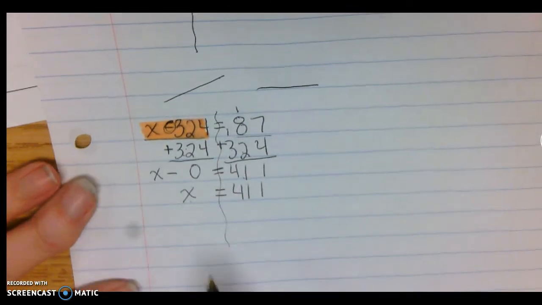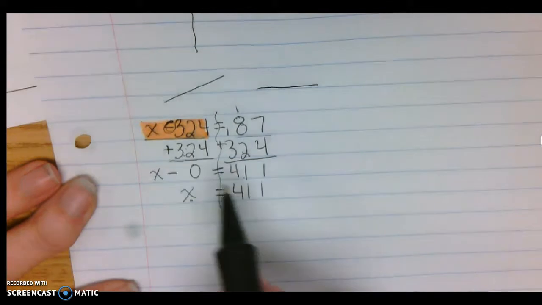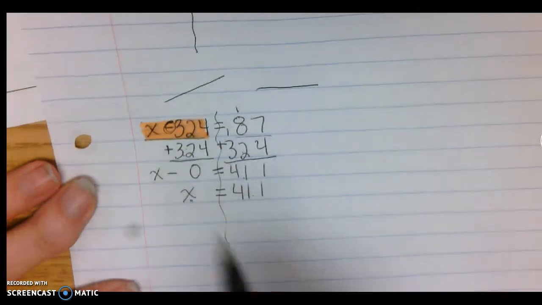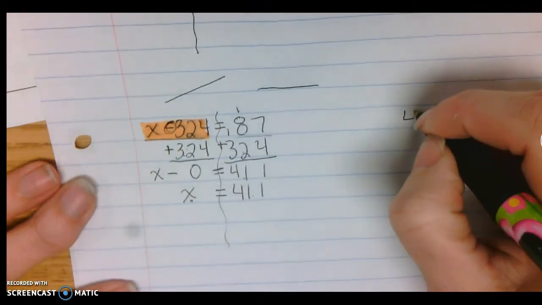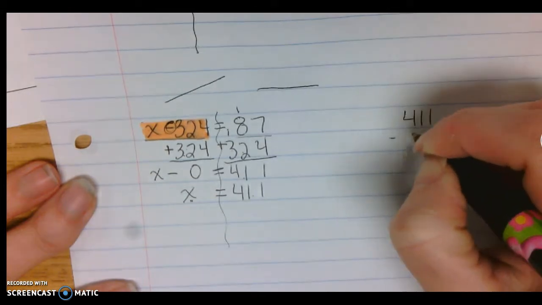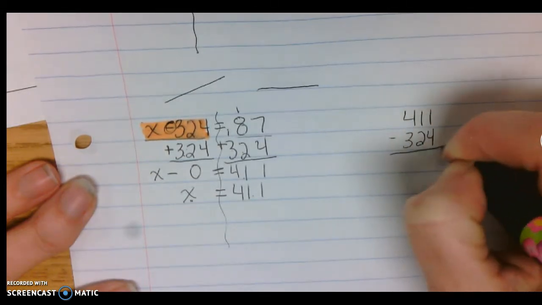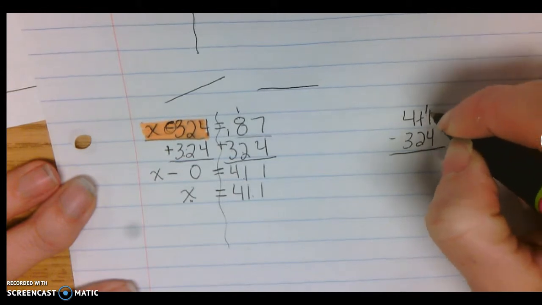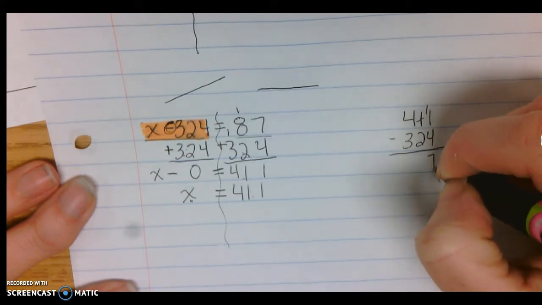Now to make sure, I'm going to play the substitution game and plug in 411 to x to make sure I get the same thing. So I have 411 minus 324. So I need to borrow here. 11 minus 4 is going to give me 7.